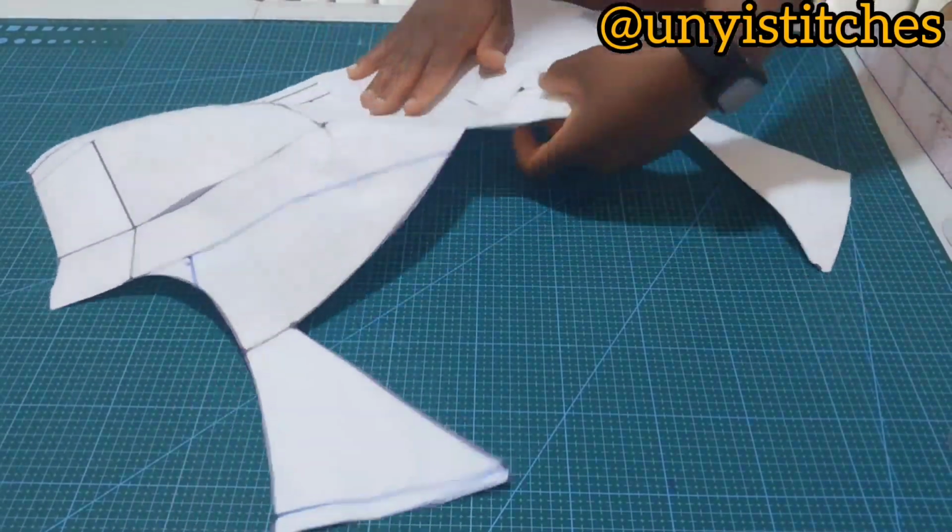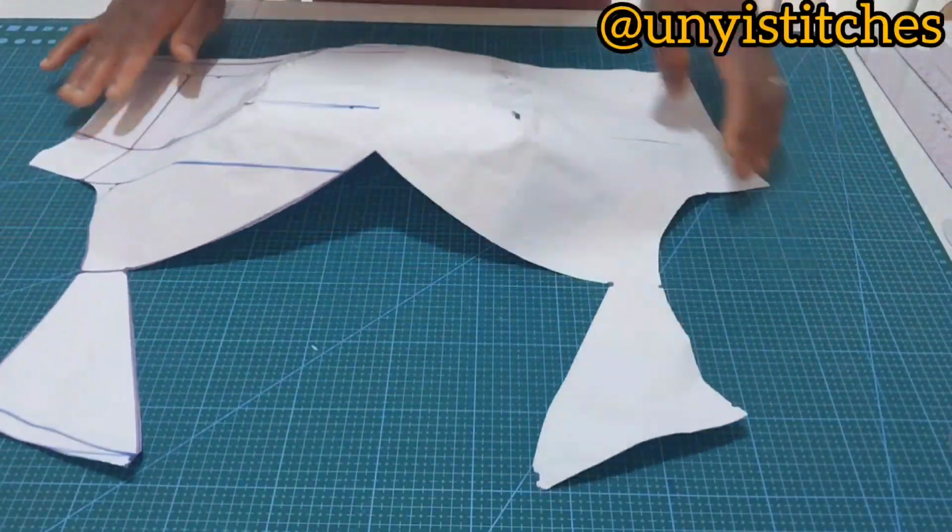So this is the final outcome. Can you see how it looks like?